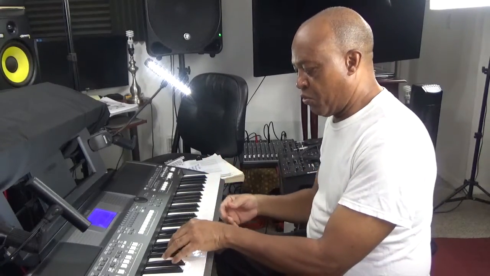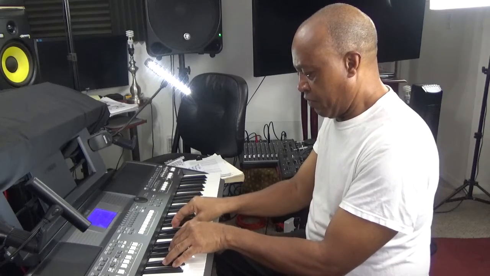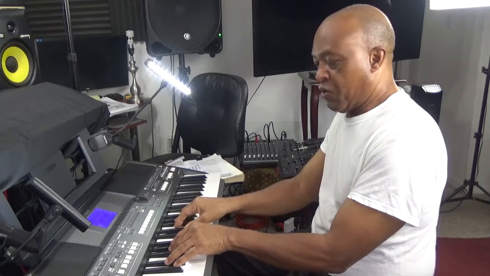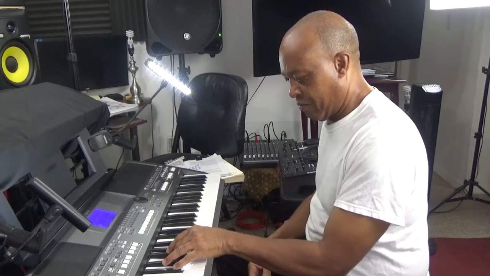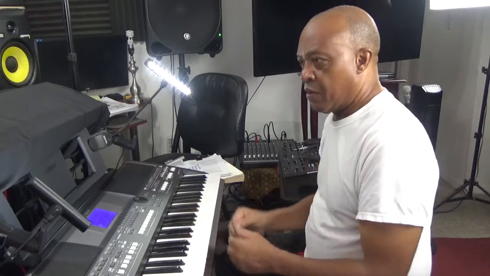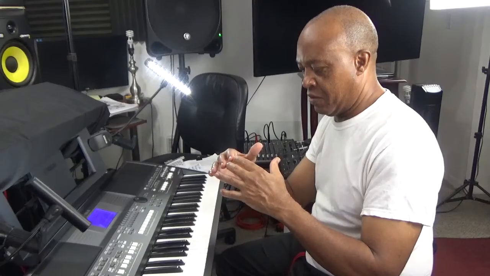Now, if you want to play the fifth, the dominant chord, and you're in root position, you can look for a note that is common to both the root and the dominant.